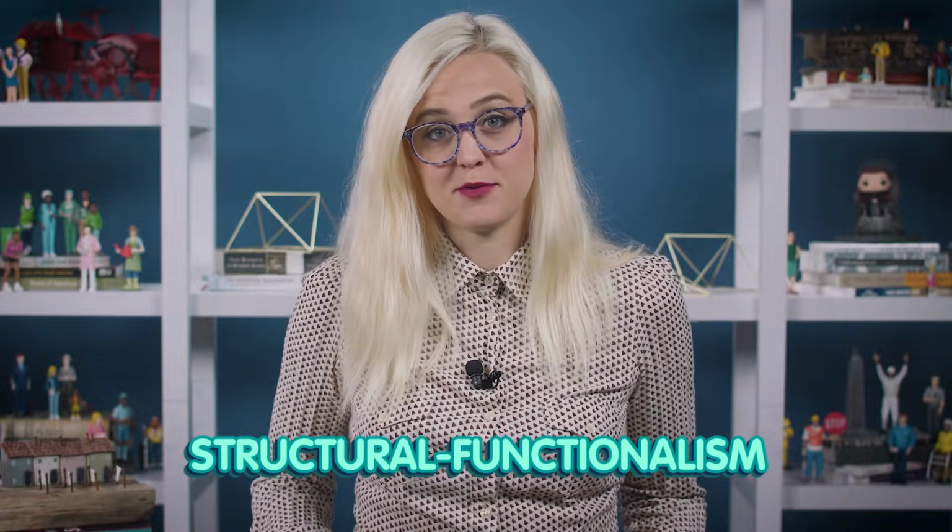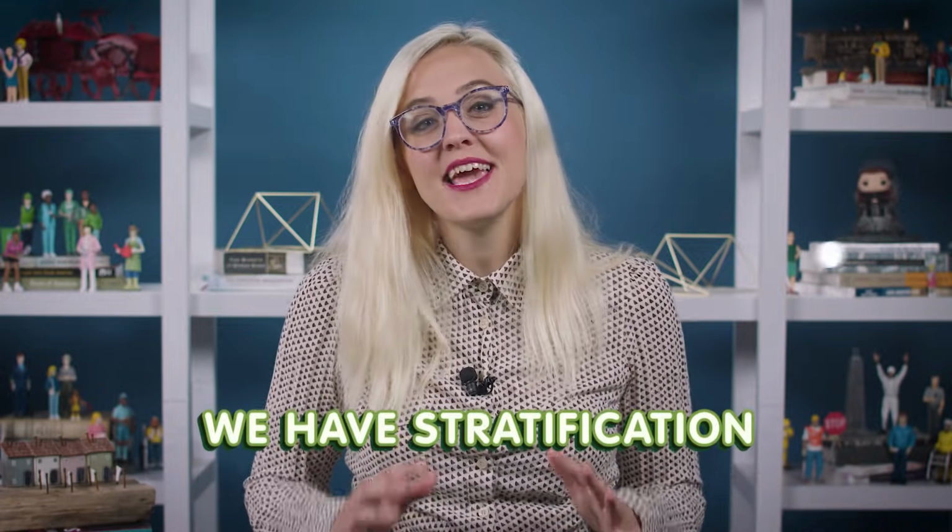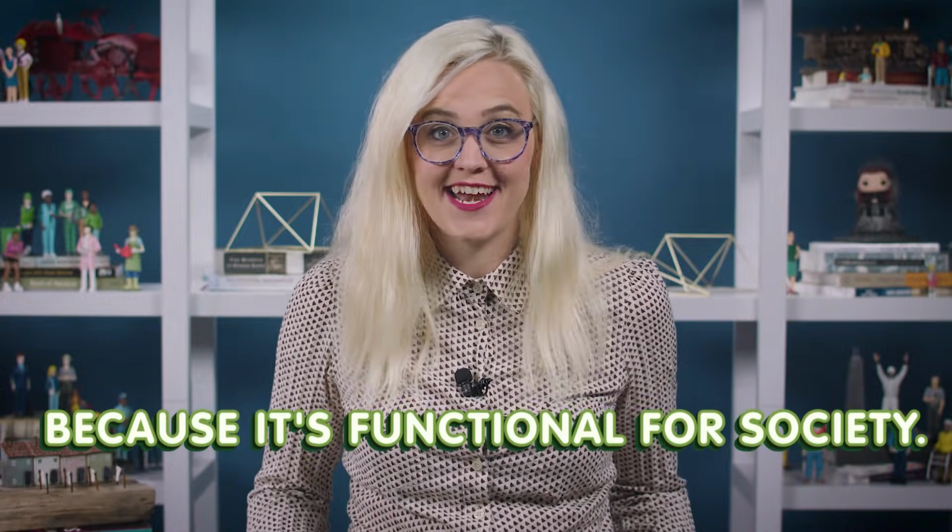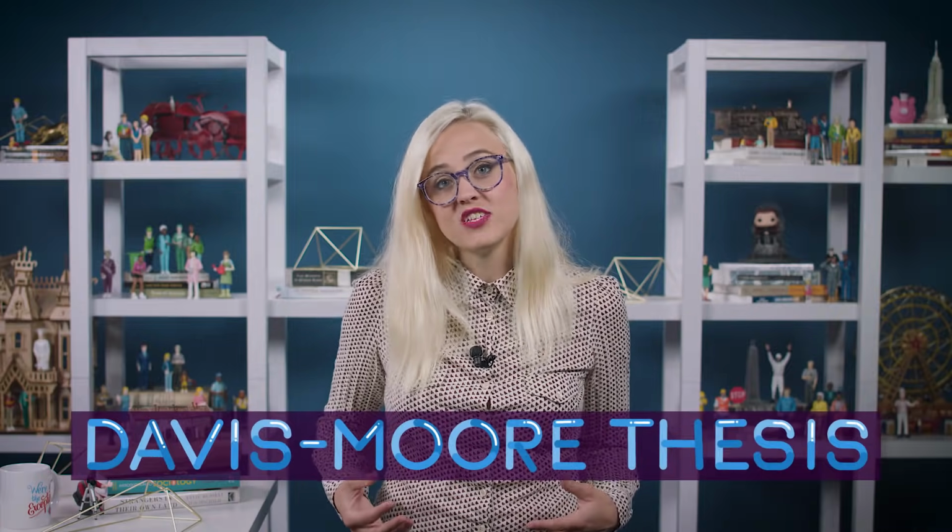From a structural functionalist perspective, we have social stratification because, well, you know the basic story of structural functionalism by now, so say it along with me. We have stratification because it's functional for society. This is the basic argument of what's known as the Davis-Moore thesis.